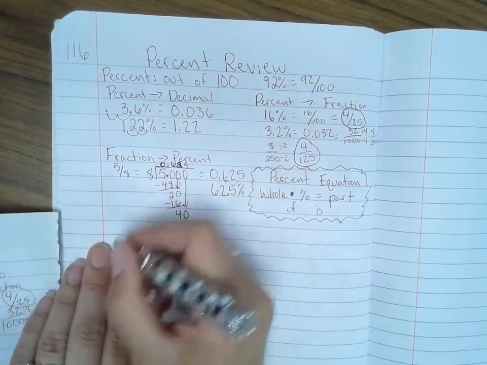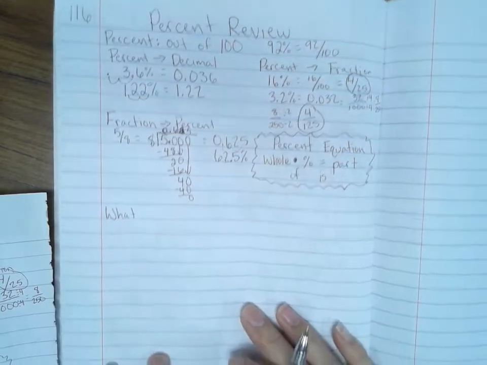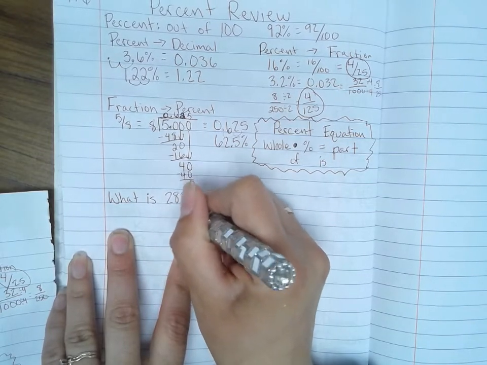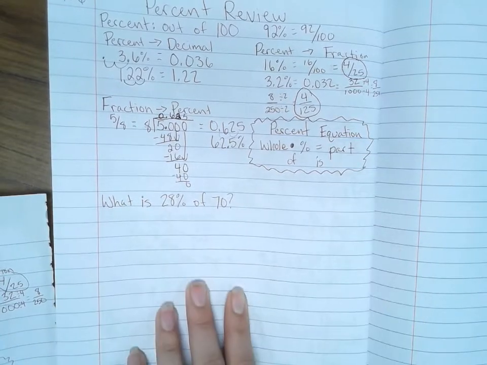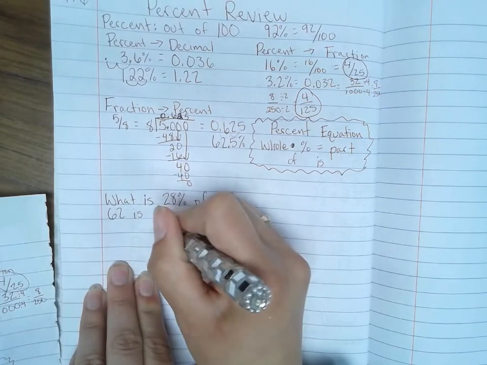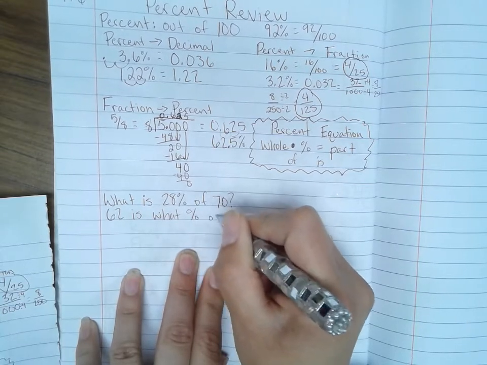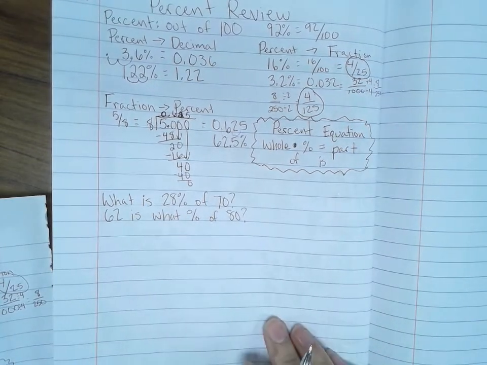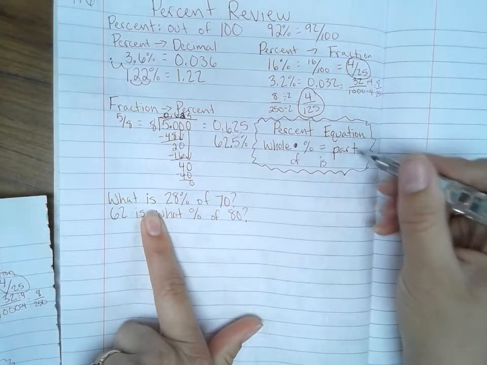So let's do a couple of examples. What is 28% of 70? Let's also do 62 is what percent of 80? Okay, if we plug it in our percent equation, what is, that means I'm looking for the part.